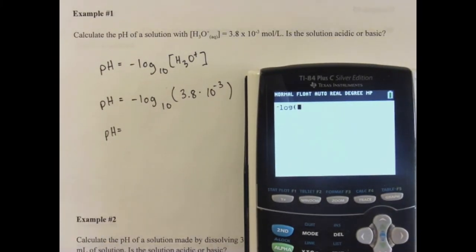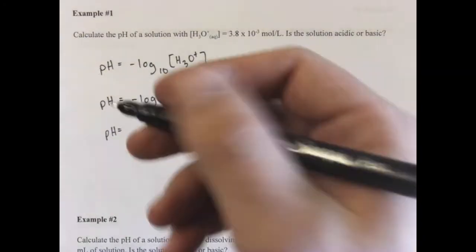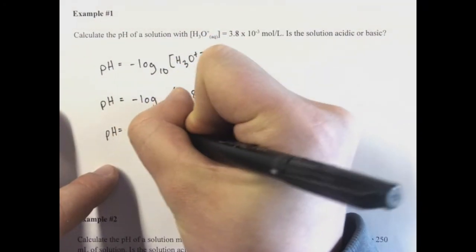There we go. That's a little bit more visible on the screen. And then I'm going to write in that number, 3.8 times 10 to the exponent minus 3. I'm going to jump back down and add some closing brackets. And I get a value of 2.42. So that tells me that it's pretty acidic, 2.42.